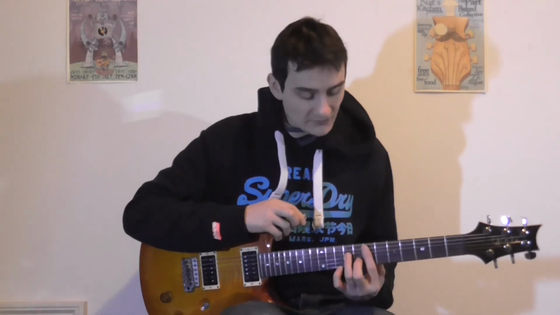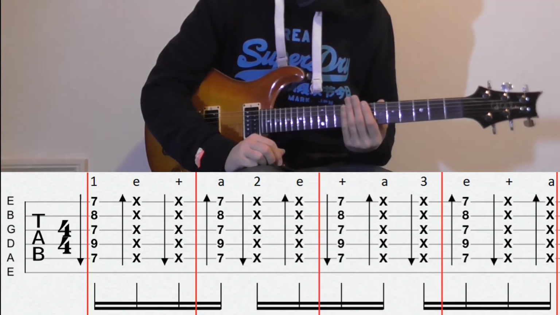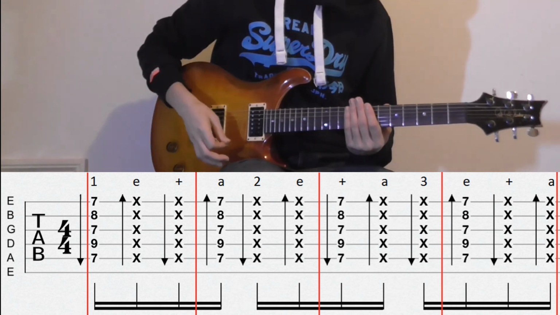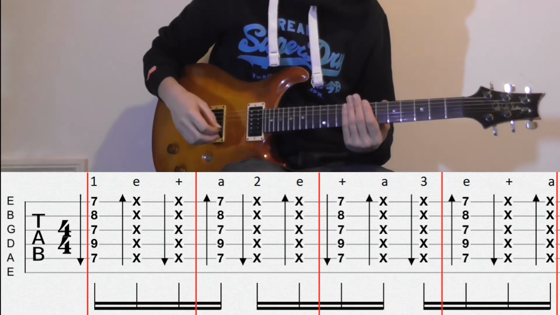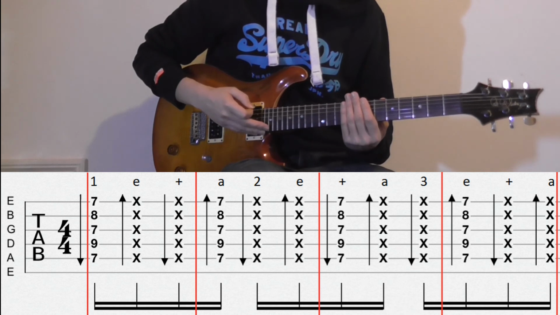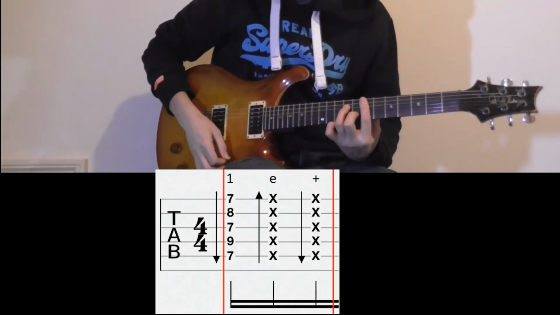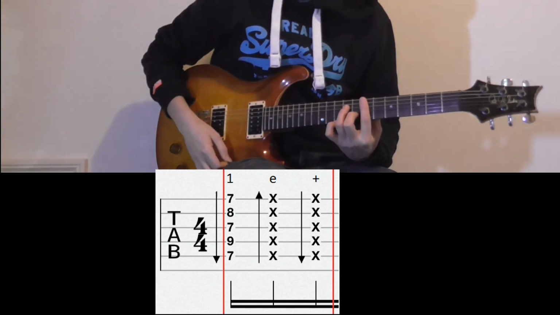Each beat can be broken down into 3 semi-quaver parts, and each part goes chord, mute, mute, chord, mute, mute, chord, mute, mute, chord, mute, mute. It's going to be strict alternate strumming throughout. So let's look at the first 3 semi-quavers. We've got chord, mute, mute.